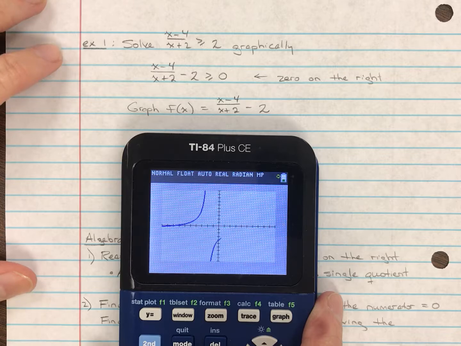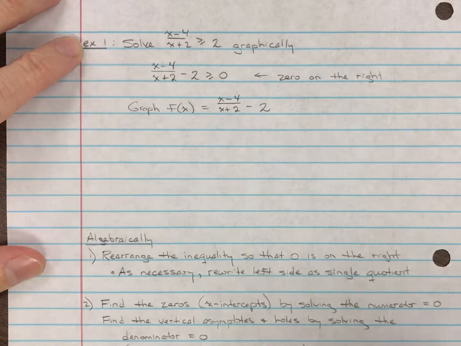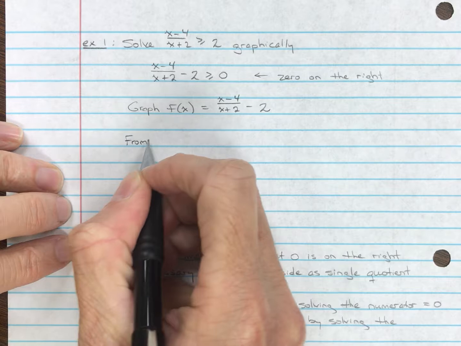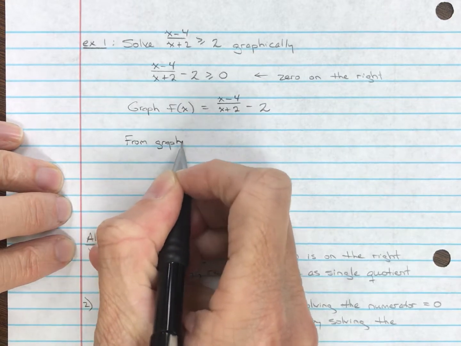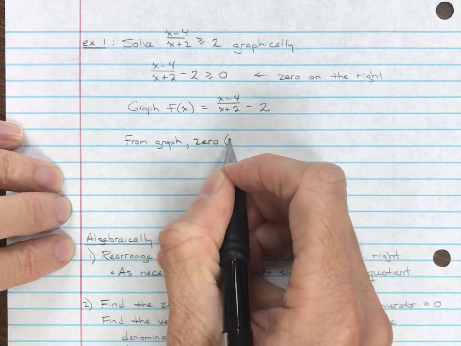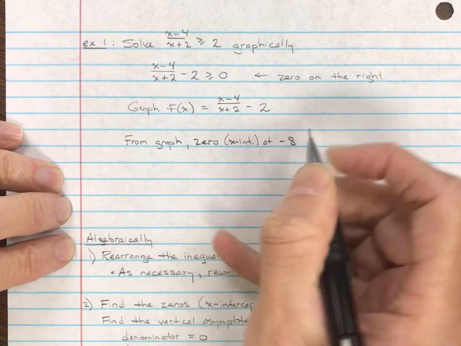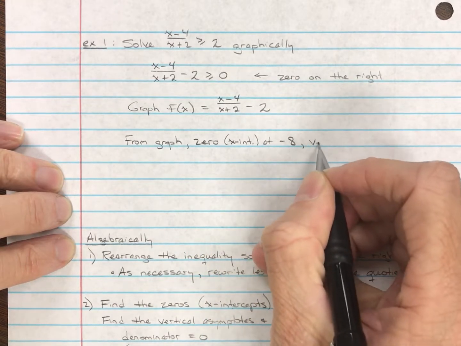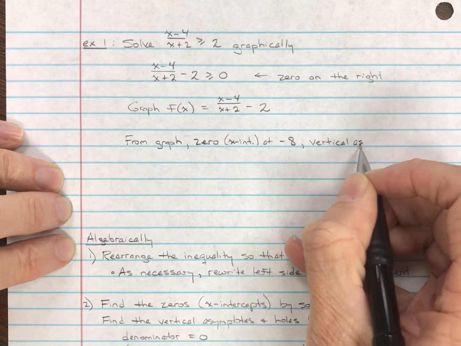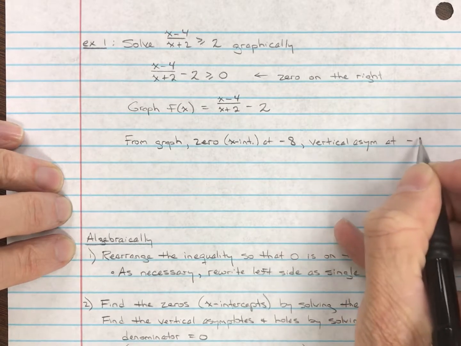Okay, so I'm just going to have that fill it in. I have 2 things to be aware of. Okay, so let's see here. From the graph, okay, I have a 0, which is an x-intercept, of course, at -8, and I have a vertical asymptote at -2.